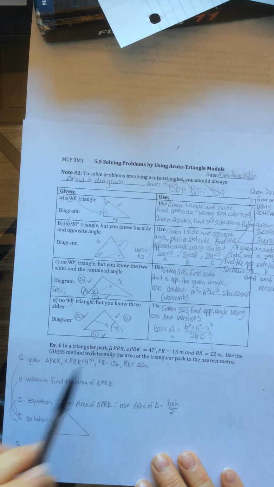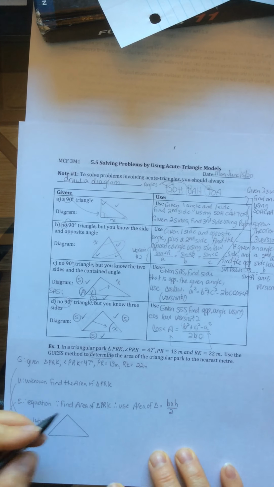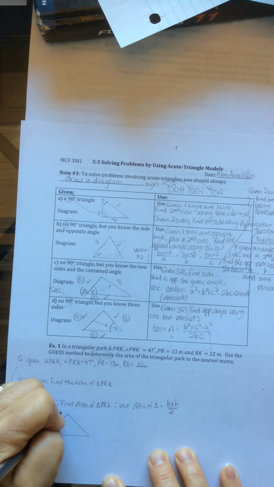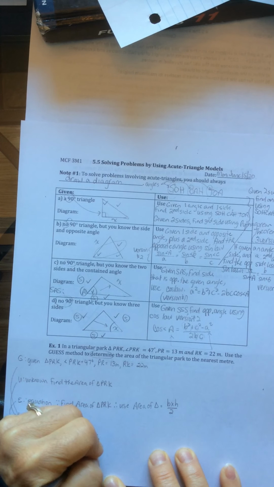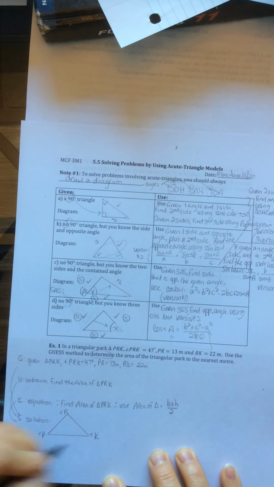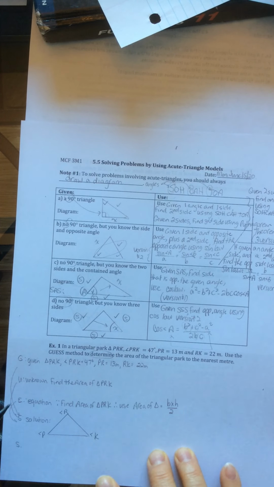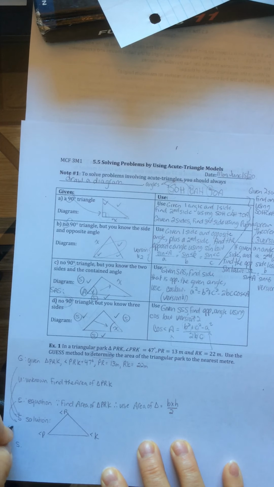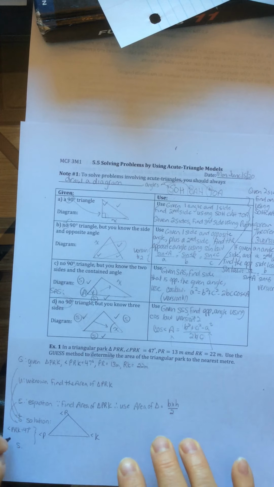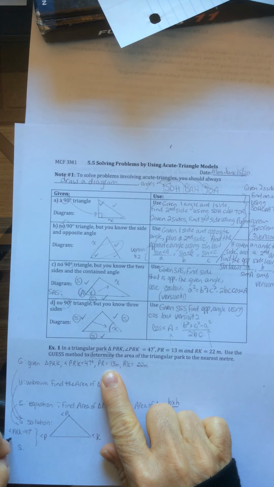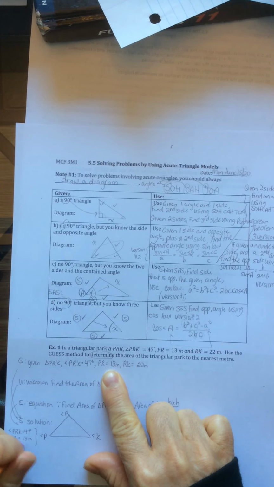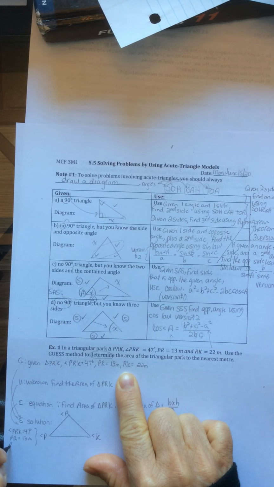Okay, so if I have PRK, each of these letters denote an angle. So P, R, K. It's just like that, okay? And you always go counterclockwise, or you should. All right, angle PRK is 47 degrees. PR is 13 meters. And RK is 22 meters.